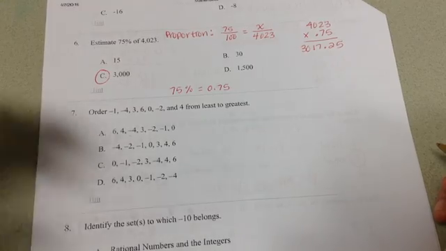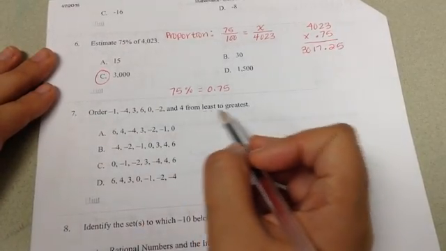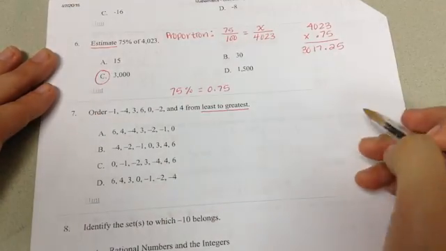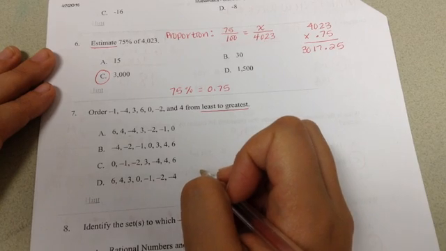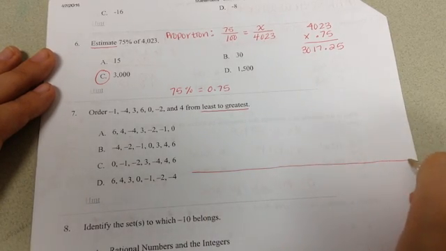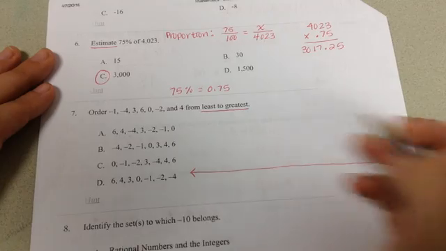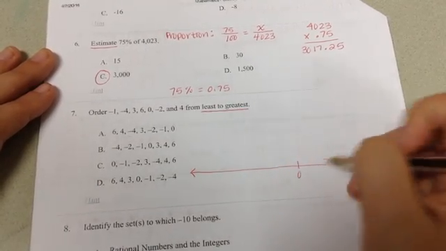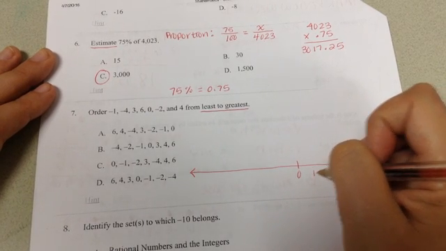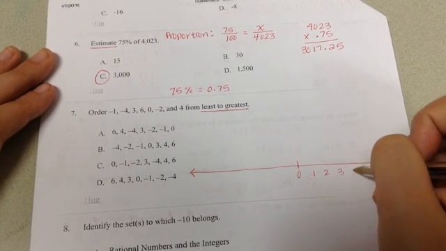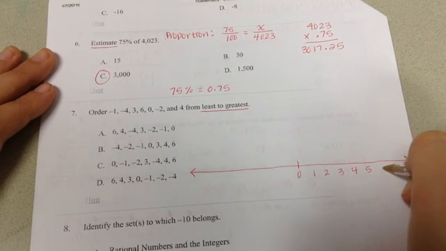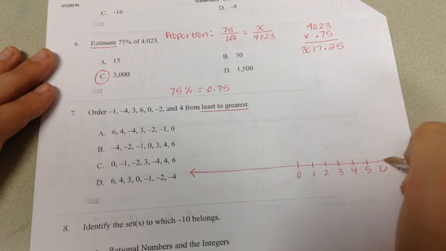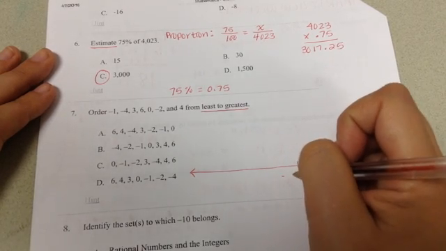All right, number 4, you have to put them in order from least to greatest. And I'm going to go ahead and draw a number line. Okay, so we have 0 in the middle, and the positives are on the right, and then we have the negatives on the left.